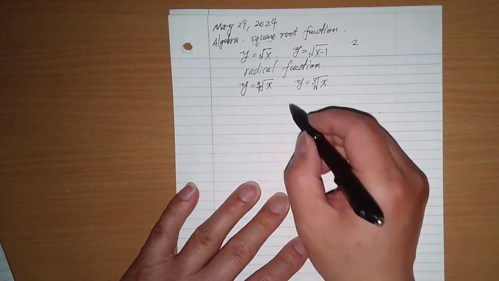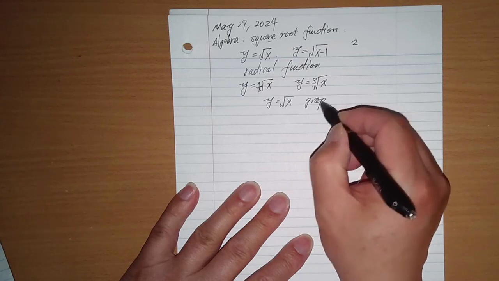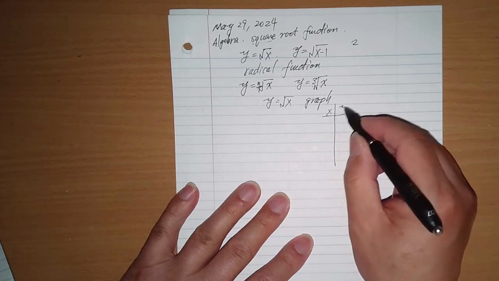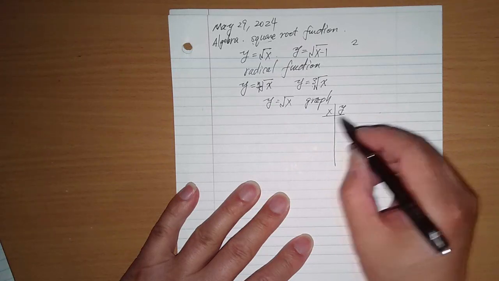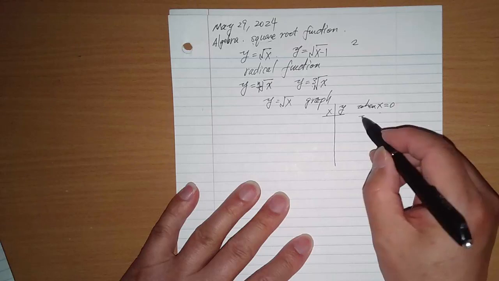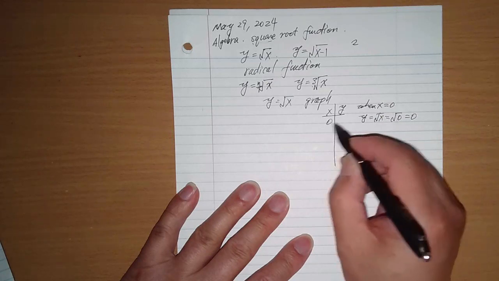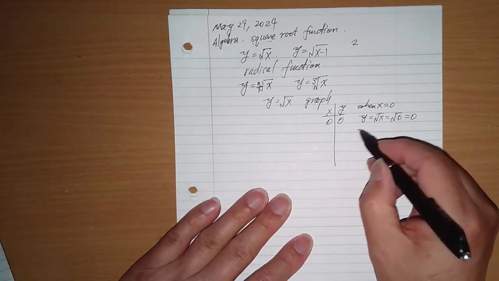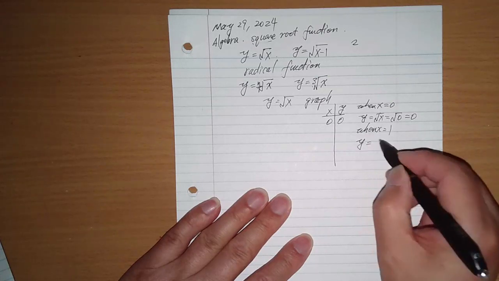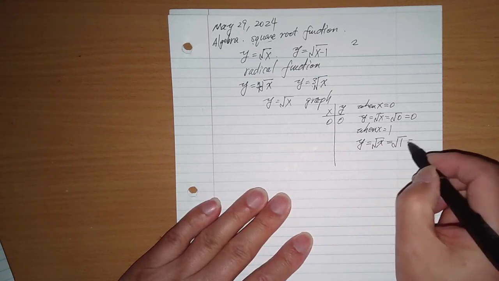So with that being said, let's graph the function. I want you to graph this. As normal, we put a table. When x equals 0, what is y? y would be the square root of x, the square root of 0, which is 0. What about when x equals 1? Then y will be the square root of 1, which is 1.